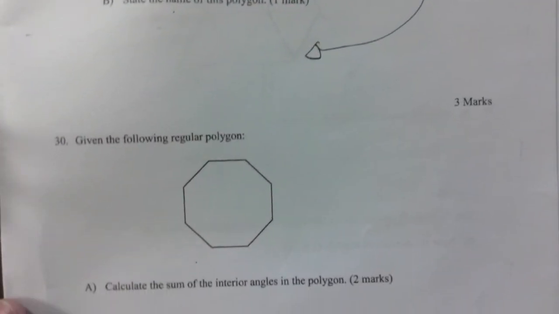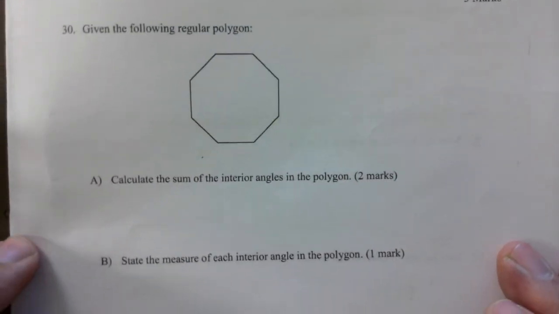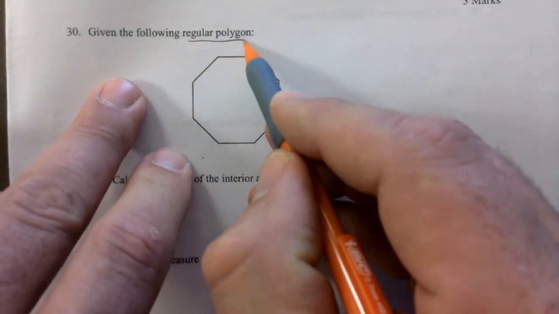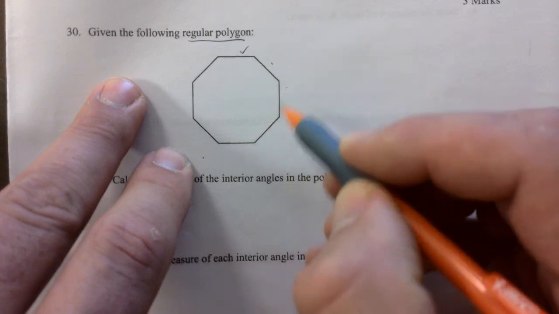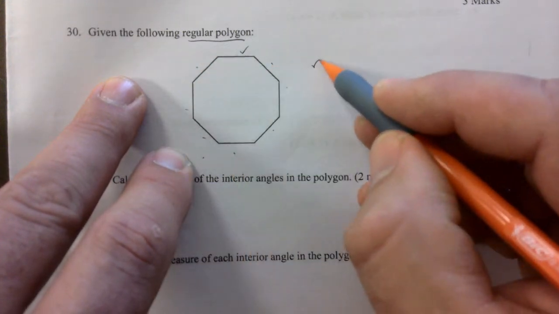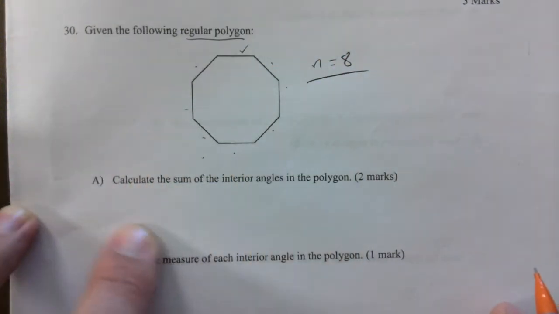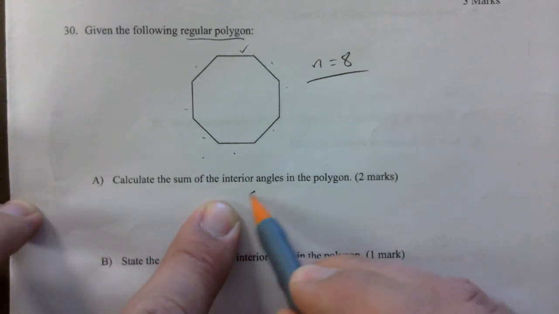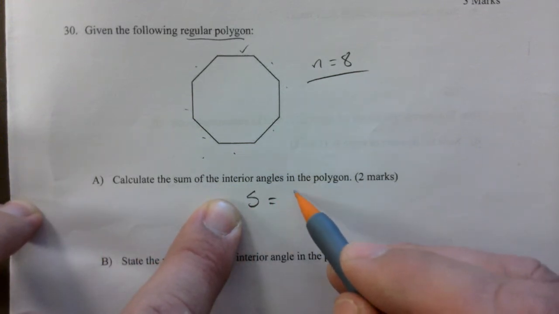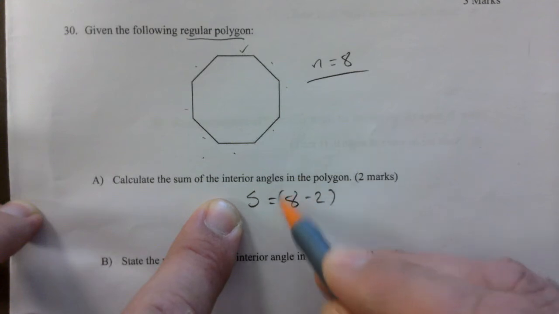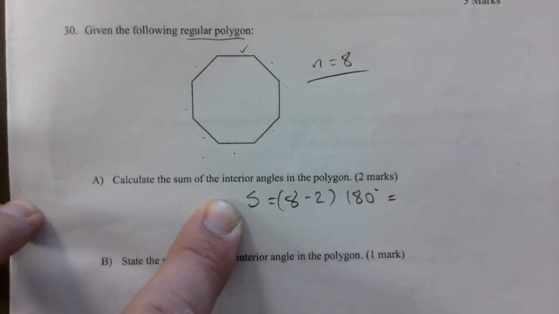Next, 30. 3 marks. Given this regular polygon, and so you count 1, 2, 3, 4, 5, 6, 7, 8. That's very important. Calculate the sum of interior angles. It's 8 minus 2 times 180. So that's 6 times 180.